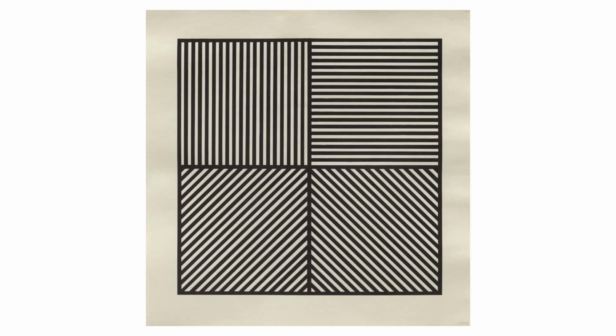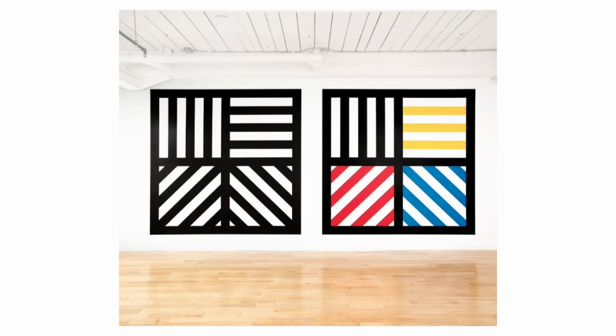Before we dive in, though, I would just like to take a look at a couple other Sol LeWitt pieces. Here's another variation on that theme of different textures going in different directions. Here's another variation of the same theme with larger scale textures and adding color to some of them.